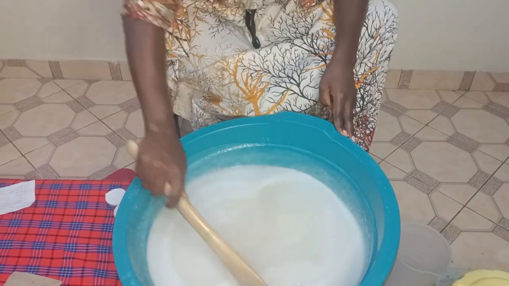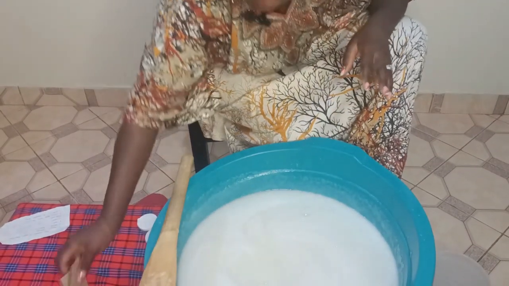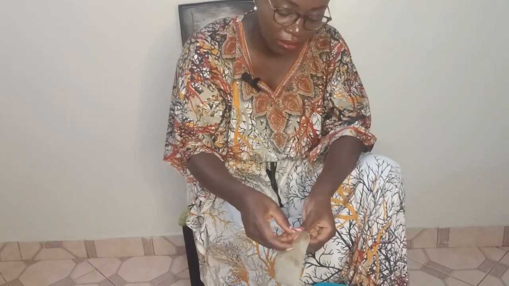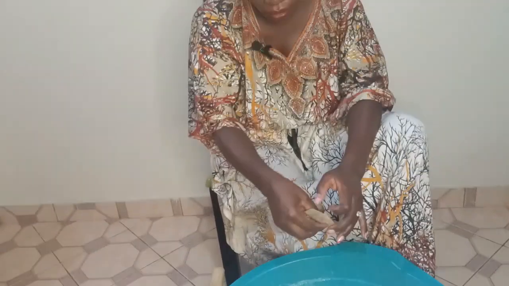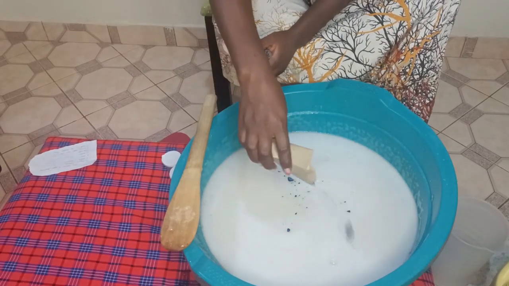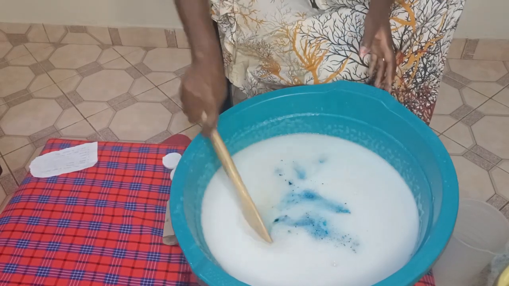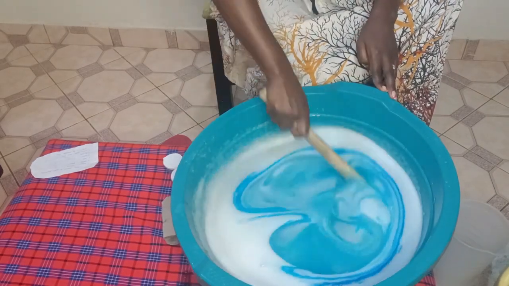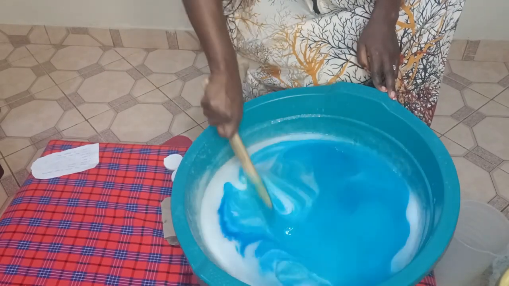It's well mixed. I'll then add color. Ooh, just look at my soap coming along.